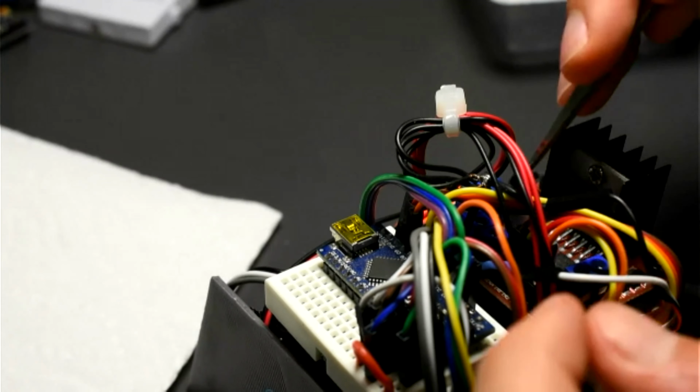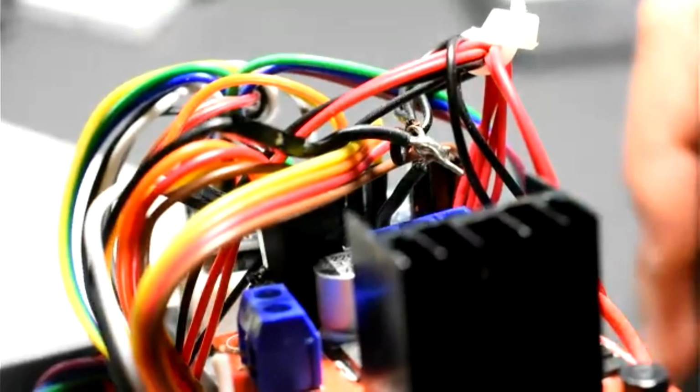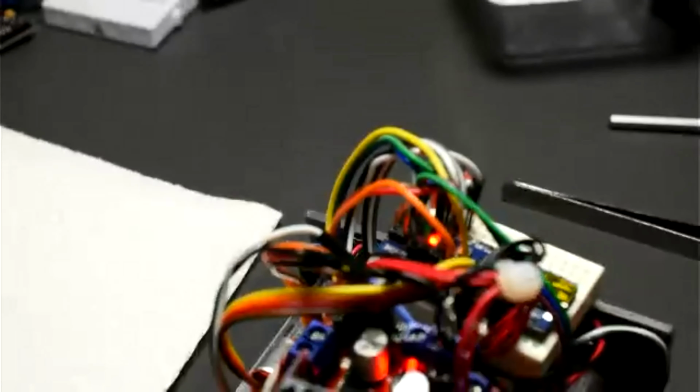So let's see here. Yep, and it turned on. Of course, half a second didn't pass, so I'm lifting it up here because I know the motors are just gonna go wild. And it's up, just testing. Aww, they didn't go. I think my pinout may be incorrect.